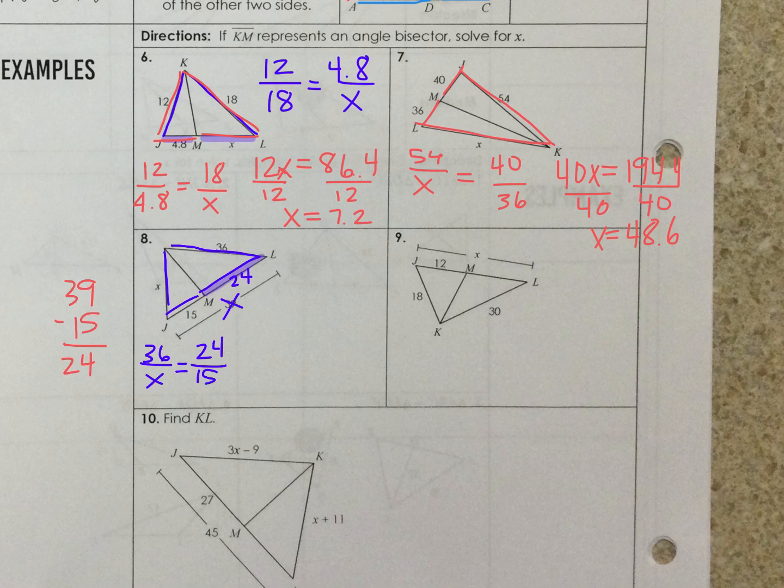When I cross multiply, I get 24x equals 540. Divide by 24, x equals 22.5.